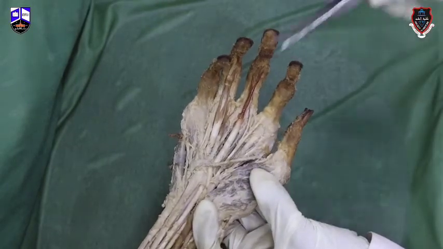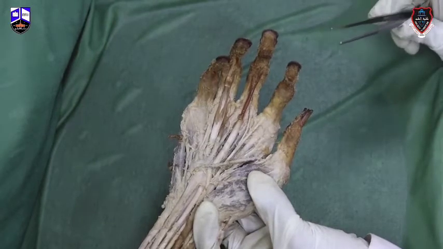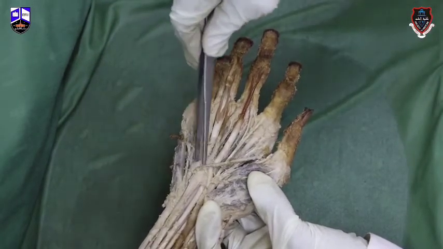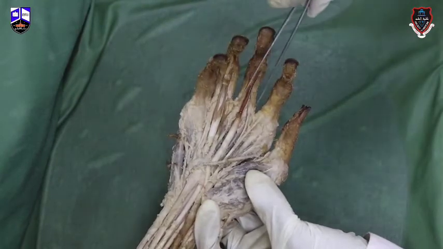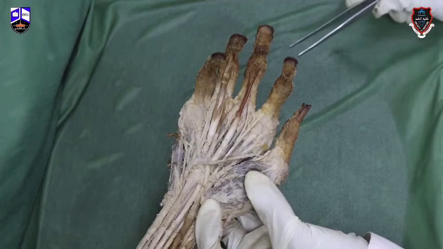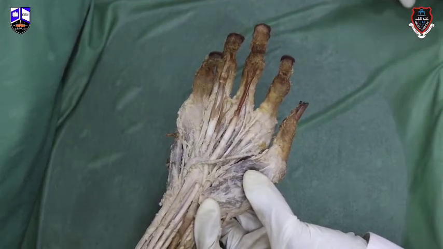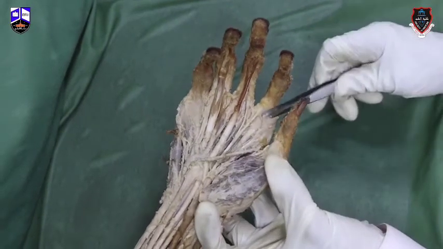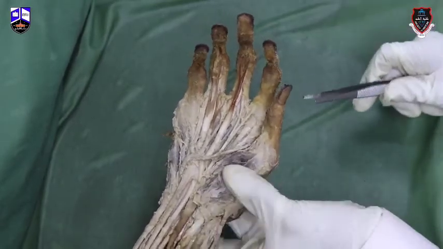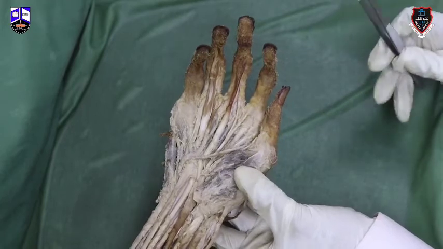Okay, so the superficial palmar branch supplies the 3.5 fingers by the digital arteries. The digital arteries of the remaining 1.5 are from branches of the radial artery.